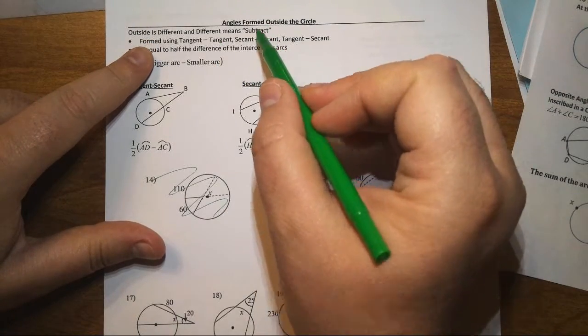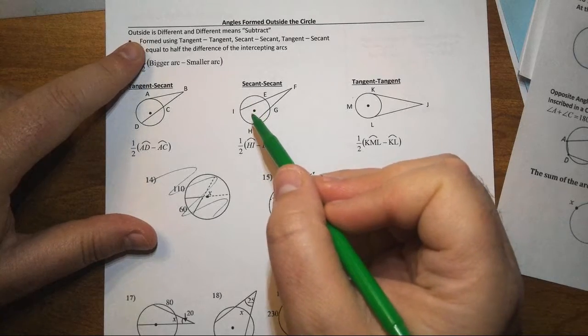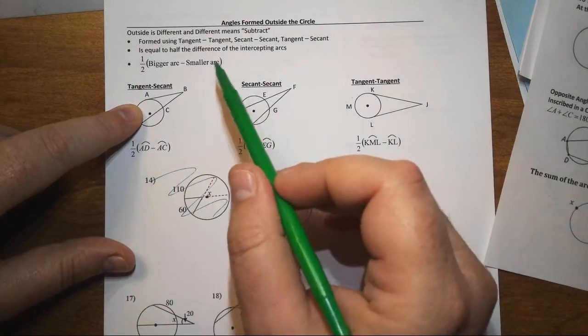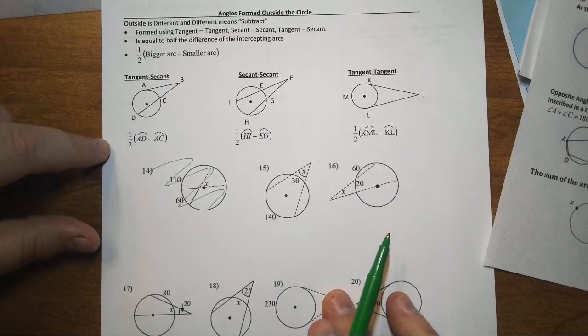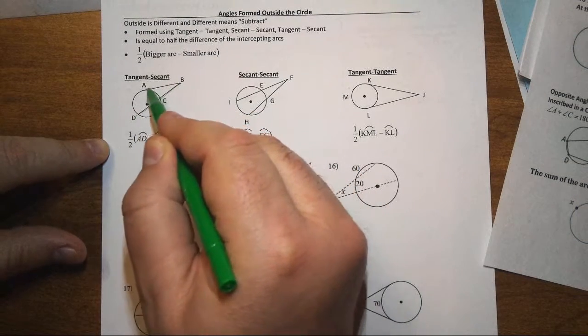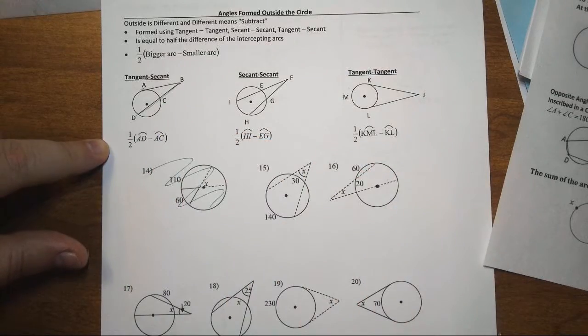Okay, remember outside the circle, the phrase outside is different, and that means we're going to subtract. Okay, so whether it's two tangent lines, a tangent and a secant, or two secant lines, it's always the bigger arc minus the smaller arc divided by 2. One half the bigger minus the smaller. Okay? Remember, you're going to follow the lines where they cross the circle. You're going to locate the two points, and then it's just bigger minus smaller divided by 2.